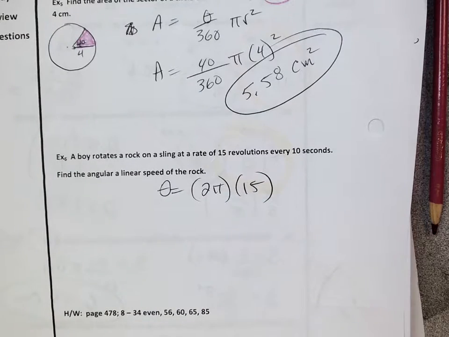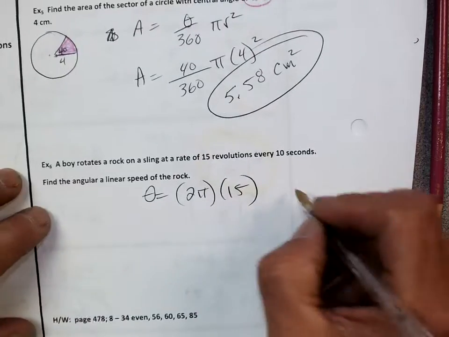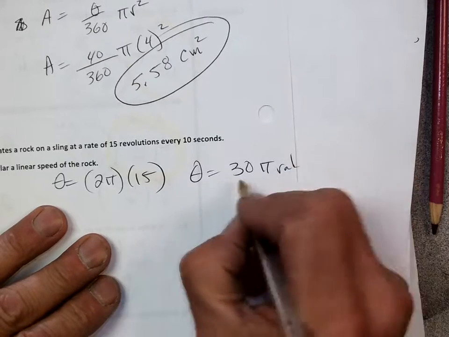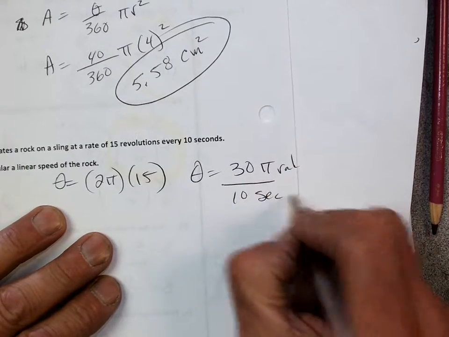Does that make sense? Or think of it this way. It's really easy if you think 360. I'm going to go 360 degrees, but I'm going to go around 15 times. But how many degrees are you spinning? I'm getting dizzy. 360 times 15. But I'm not going to use 360 because degrees for dummies. So we're going to do 2 pi times 15, and we get 30 pi radians for every 10 seconds.